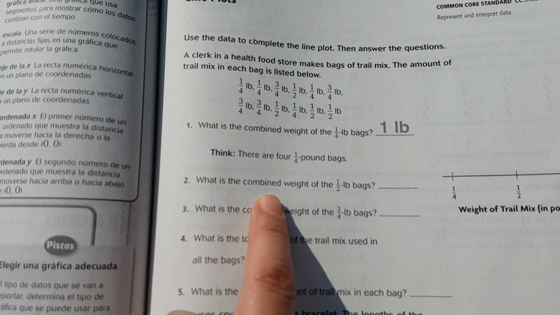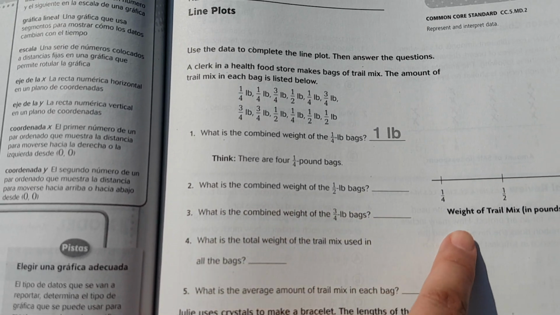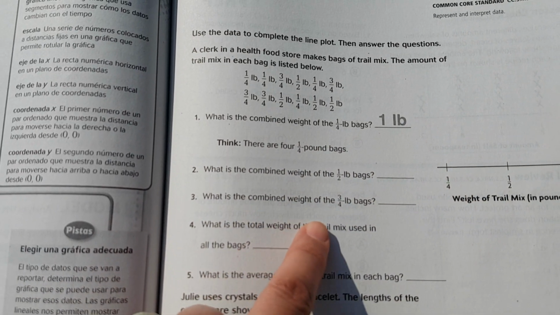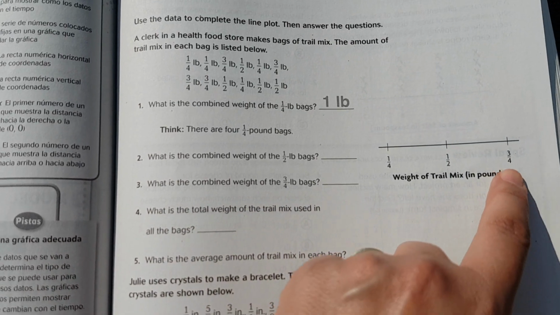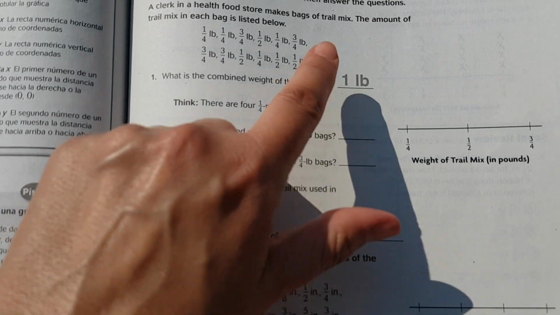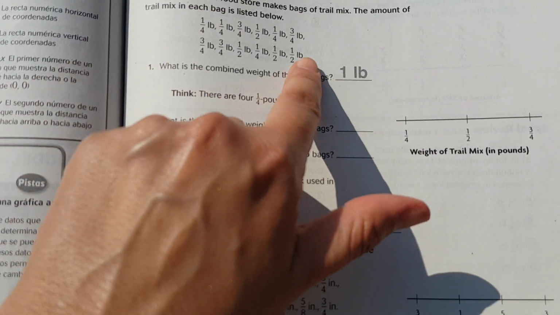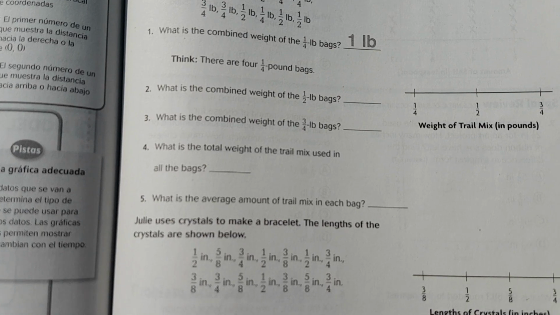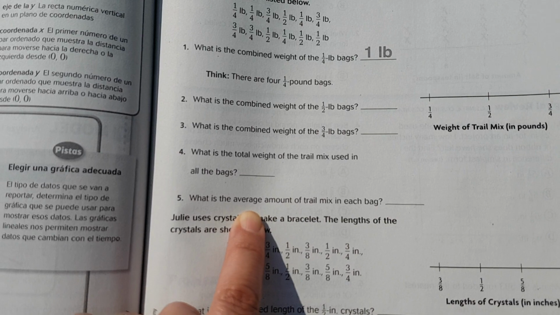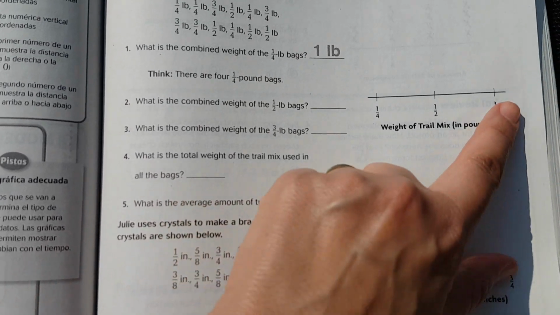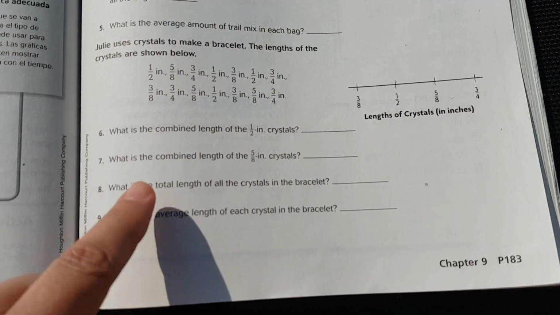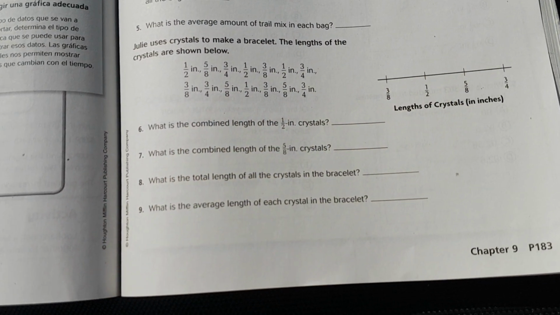Make sure you multiply. Combine means to multiply. Half-pound bag by how many half-pound bags do you have? Combine, multiply, 3/4 times however many bags you have. Total weight. You're going to have to do some addition. Make sure you have your least common denominator. Average. Divide. Divide your total weight by how much you have in total. Down here. Plot this on your graph.